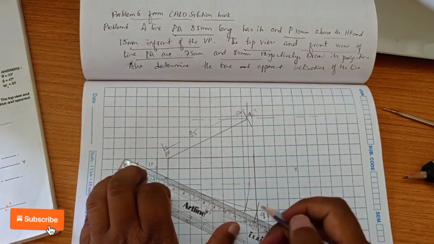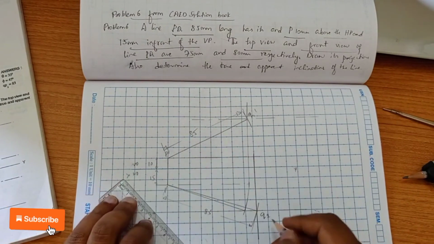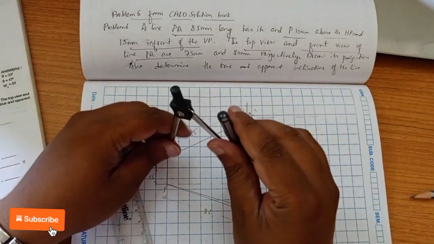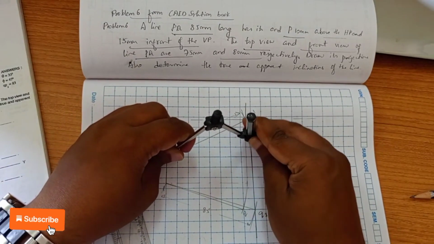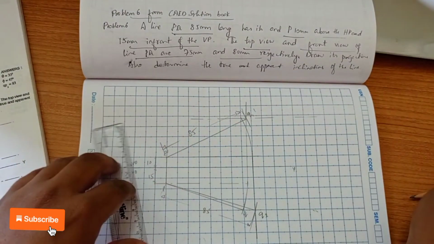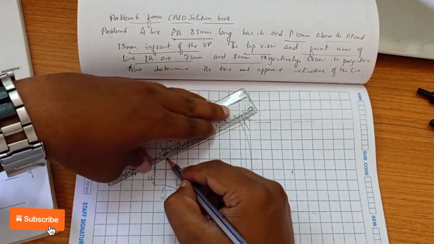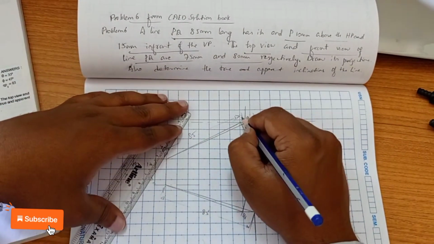Here we're getting the upper end length PQ, and here upper end length PQ dash.